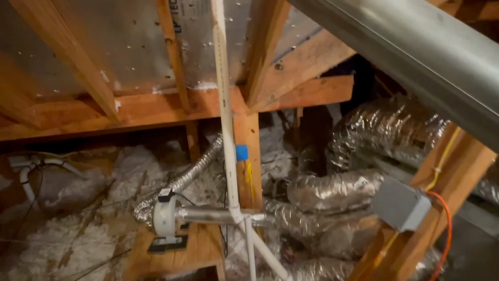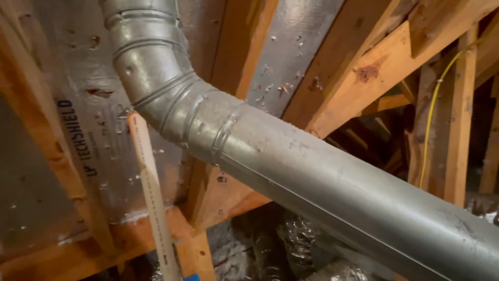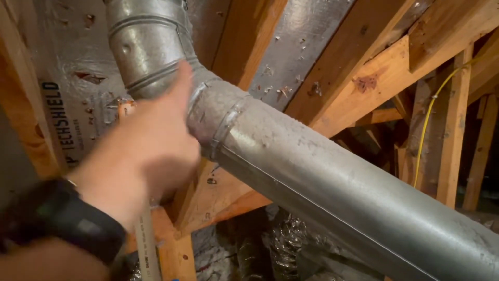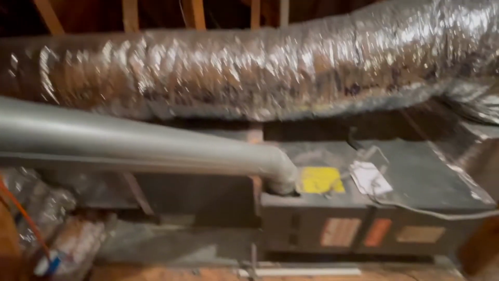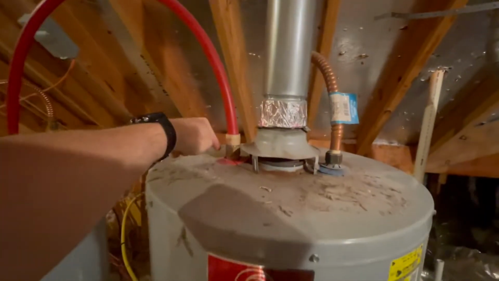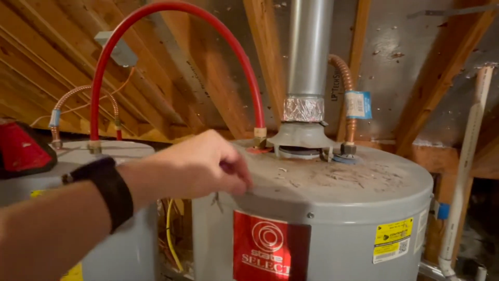Something that's just super concerning is the amount of lint that is collected on the flue pipe of this 80% furnace that's feeding the master suite. I mean, you can see the lint that's collecting on the water heater on top.